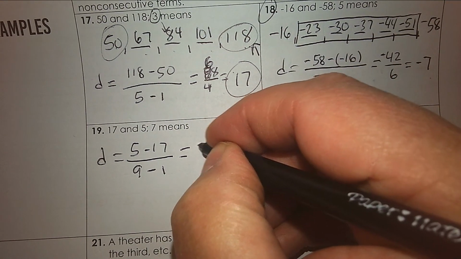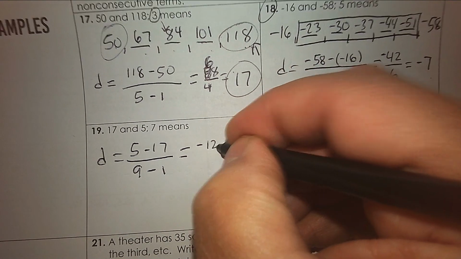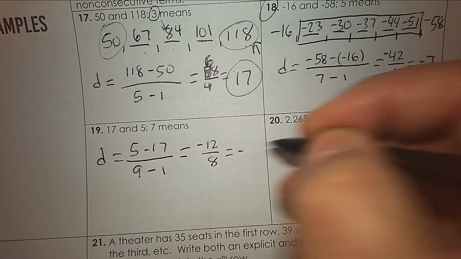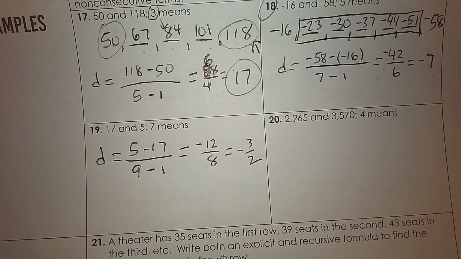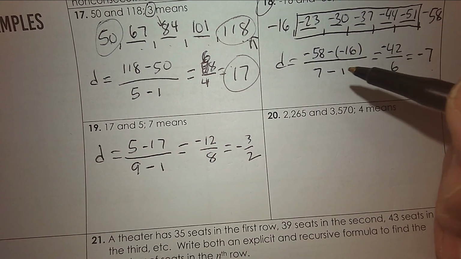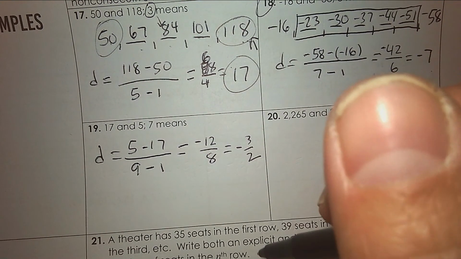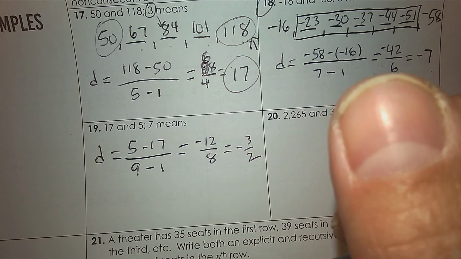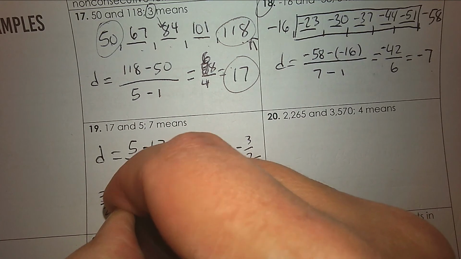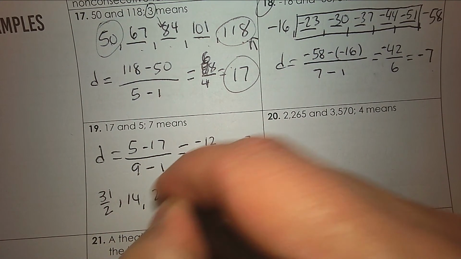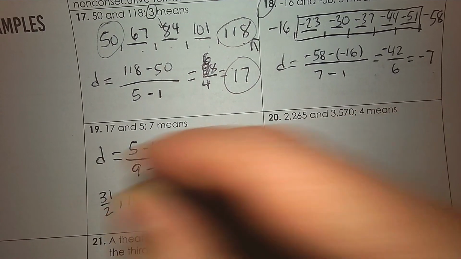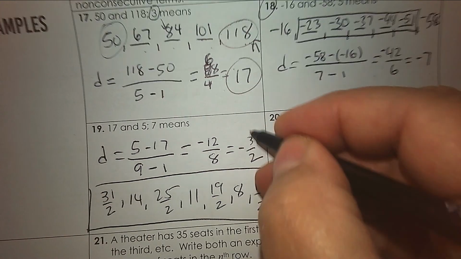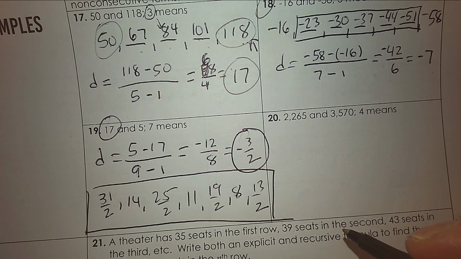You won't like this one because it's going to be a fraction. So negative 12 divided by 8 is negative 3 halves. Because I let you use your calculator, it doesn't matter because the calculator will do the hard work, right? It's common denominators. But if you did it, you get 31 over 2, 14, 25 over 2, 11, 19 over 2, 8, and 13 over 2. And again, you would start with 17, and you would subtract 3 over 2, get an answer. Subtract 3 over 2, get an answer.